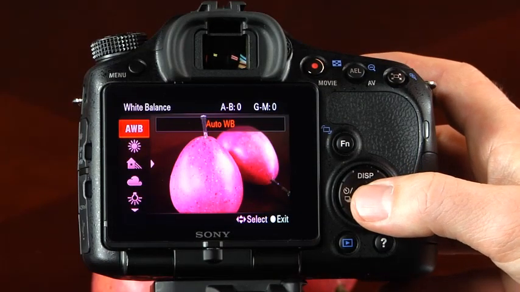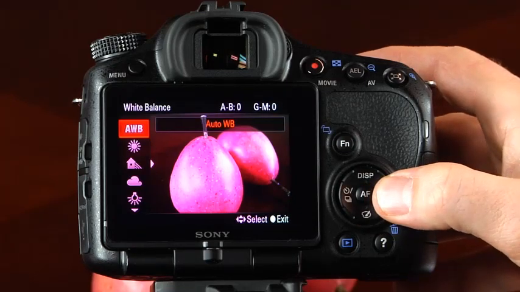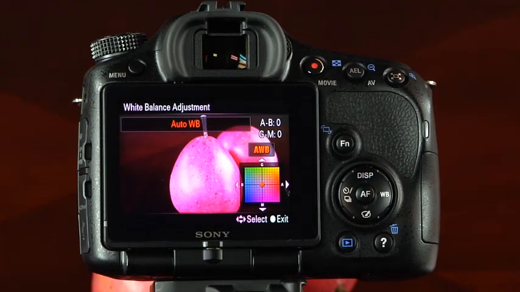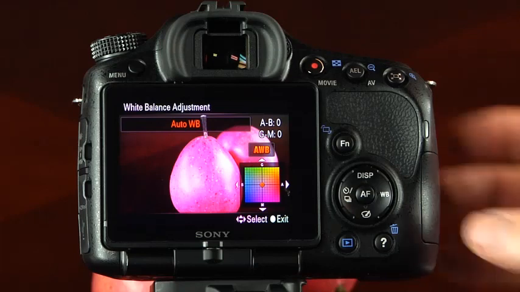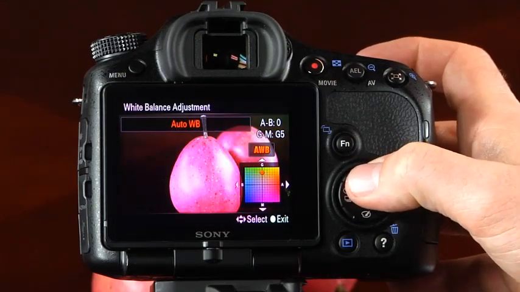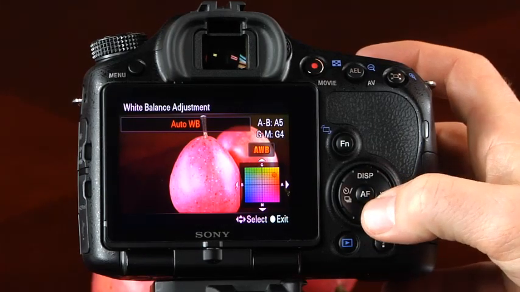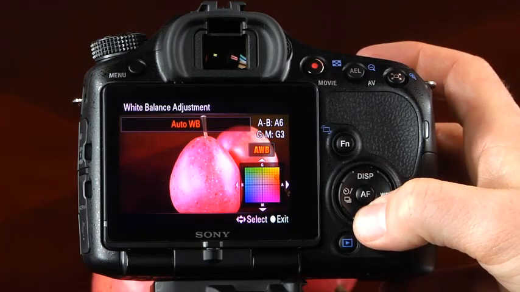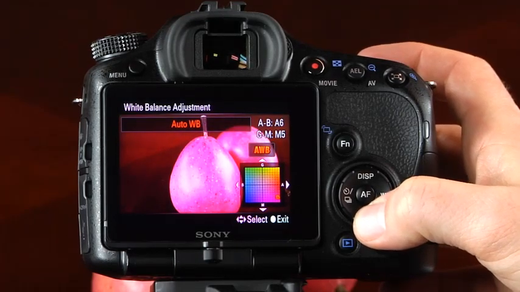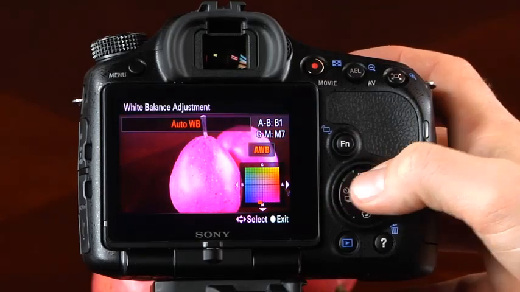Now, simply scroll to one of the options. To make adjustments, press the right arrow button to bring up the fine-tuning scale. Moving the indicator up toward the G will increase the green tones in the image. Moving the indicator to the right will increase the amber tones. Moving the indicator down toward the M will increase the magenta tones, and moving the indicator to the left will increase the blue tones in the image.